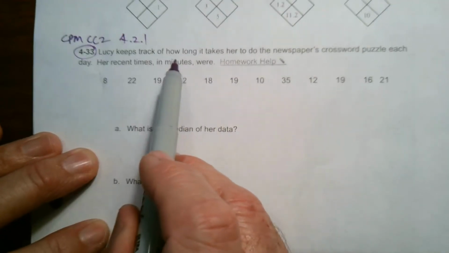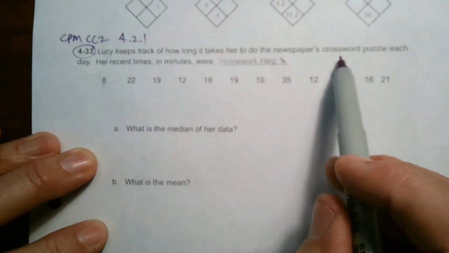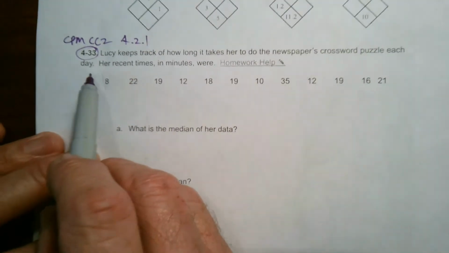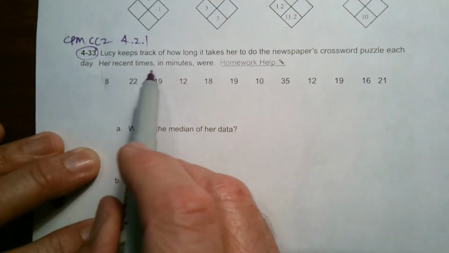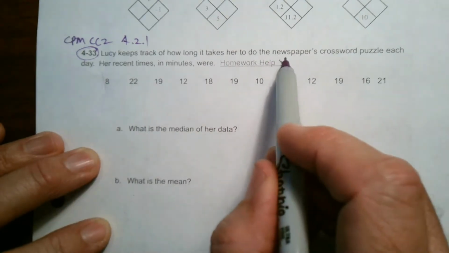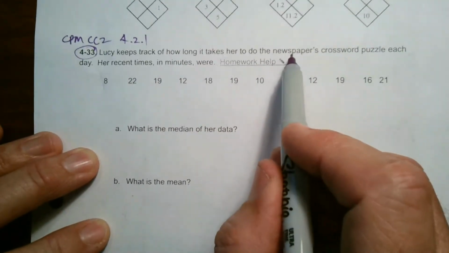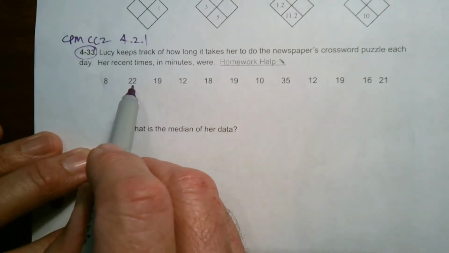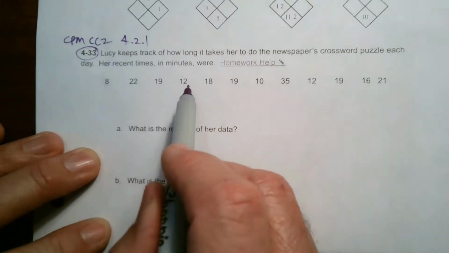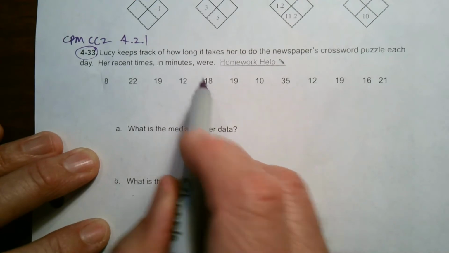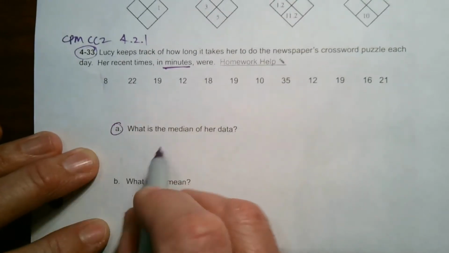Lucy keeps track of how long it takes her to do the newspaper's crossword puzzle each day. Her recent times in minutes were, so these are her times. So she's completing a crossword puzzle that she finds in the newspaper. One day it takes her 8 minutes, another day it takes her 22 minutes, another day it takes her 19 minutes, 12 minutes. So these are all in minutes, right? So these are all her times for completing the crossword puzzle. It says on A, what is the median of her data?